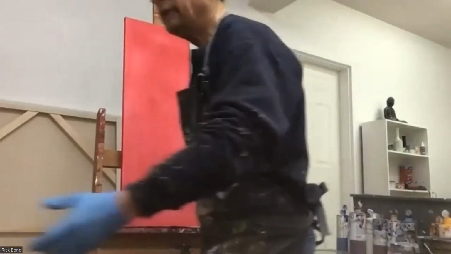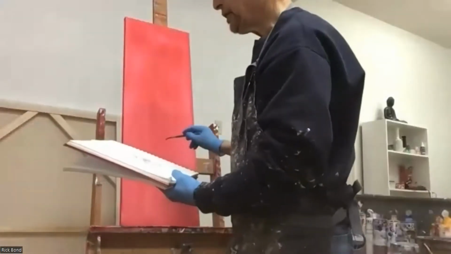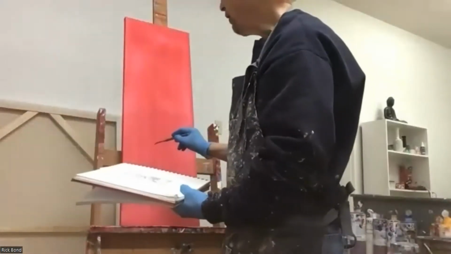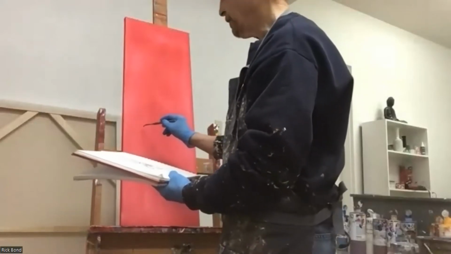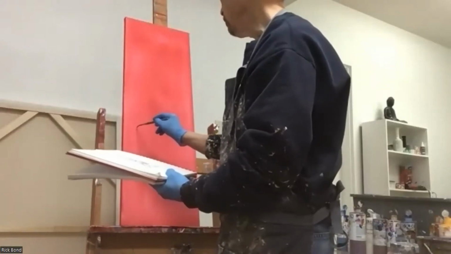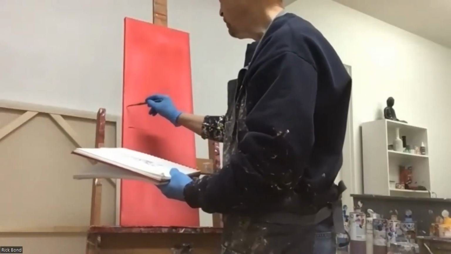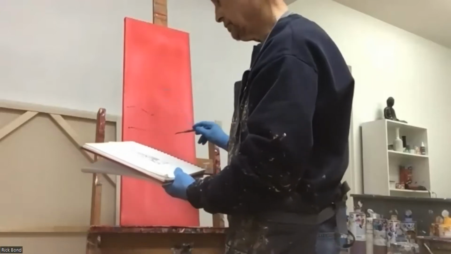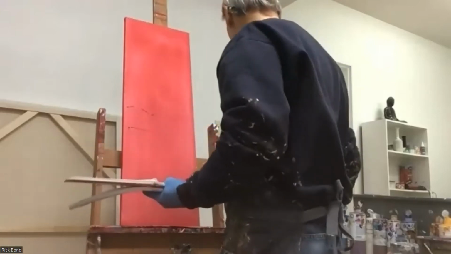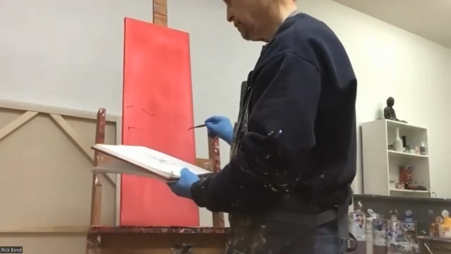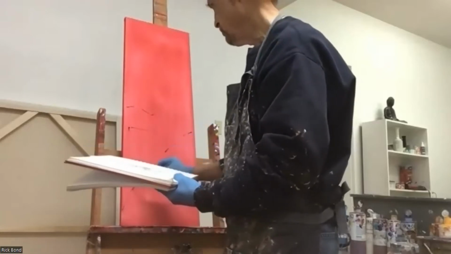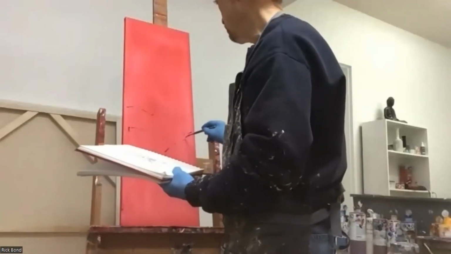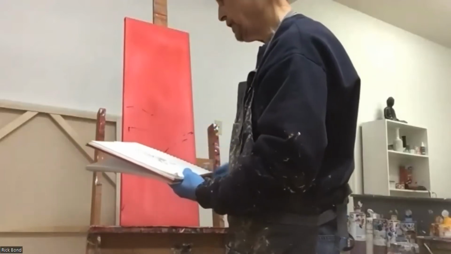So I've got my sketch, and what I'm going to do is just put in a couple of lines to try and figure out just where I want the horizon line. Probably want it about one-third low, and I probably want that to start about there. Probably put my foreground coming down in sort of a triangle, has a bit of a curve to it about there.